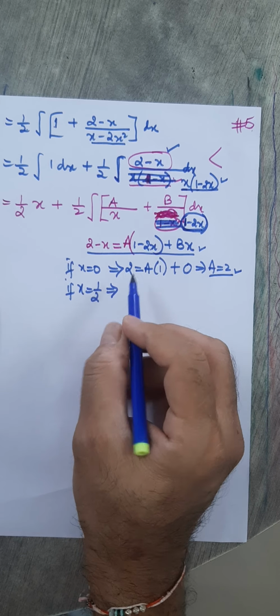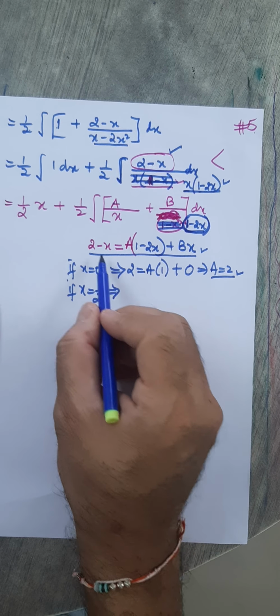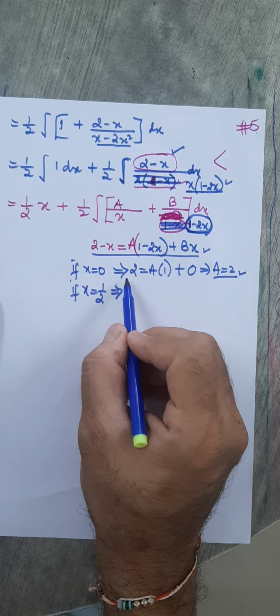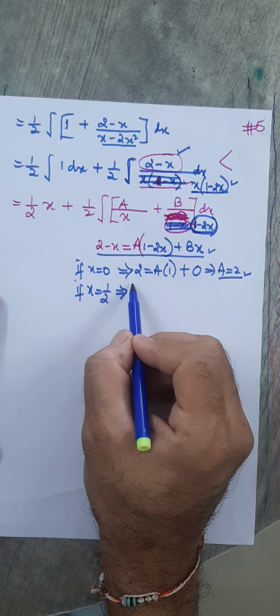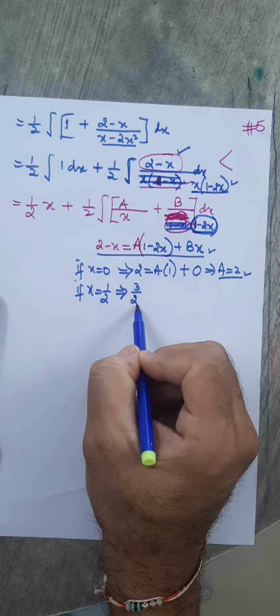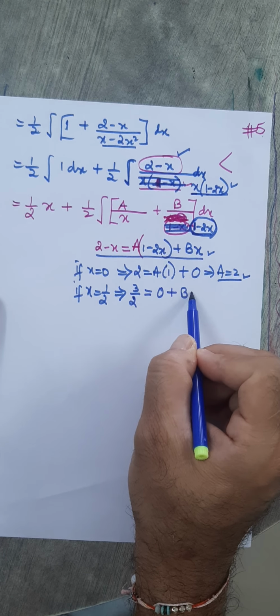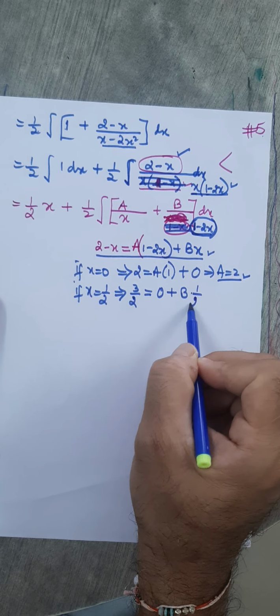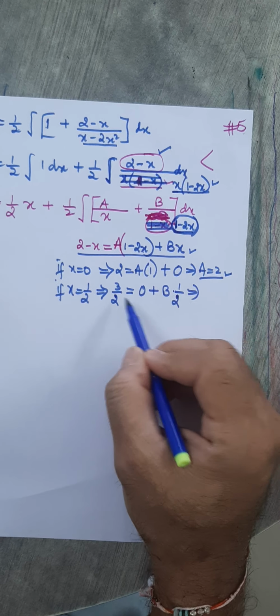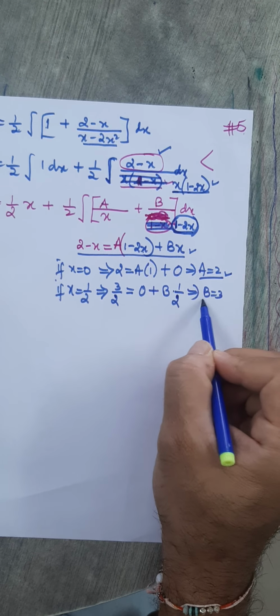So I'll put 1 by 2 here. So 2 minus 1 by 2, so it would be 3 by 2. If you put 1 by 2, this is 0. B into 1 by 2. So you are getting 3 will go away. B equals to 3.